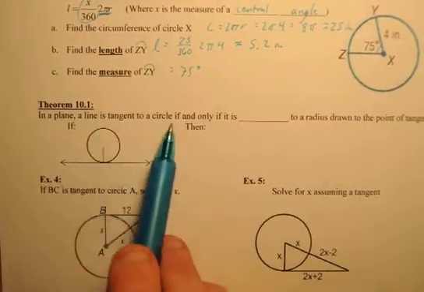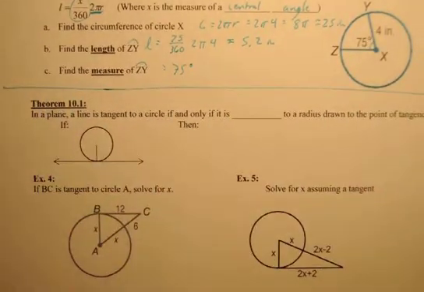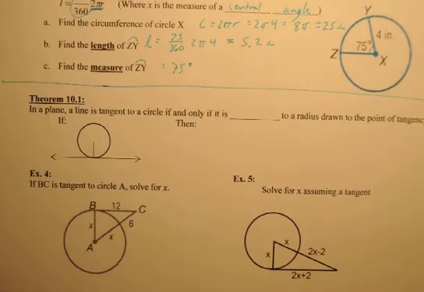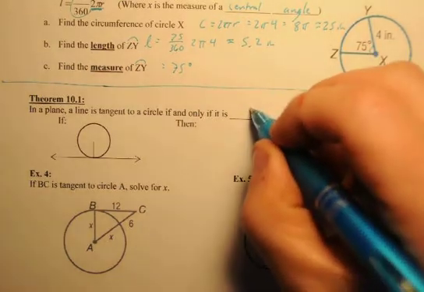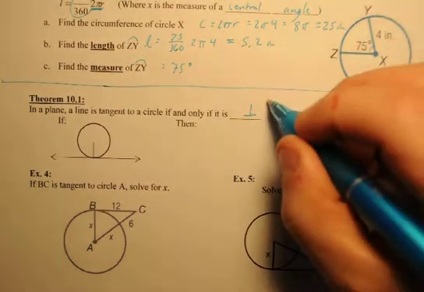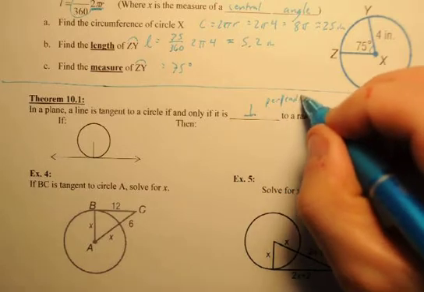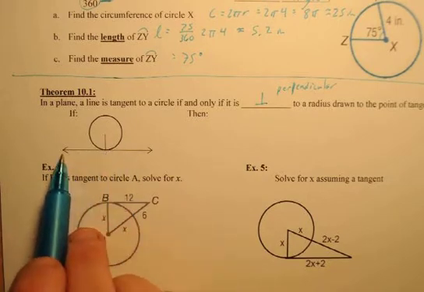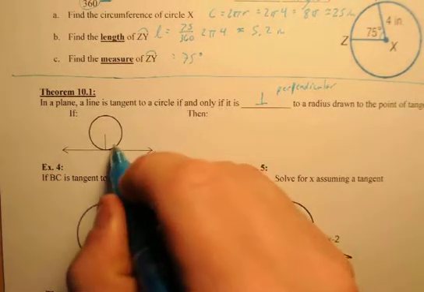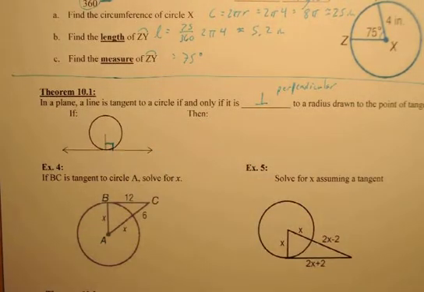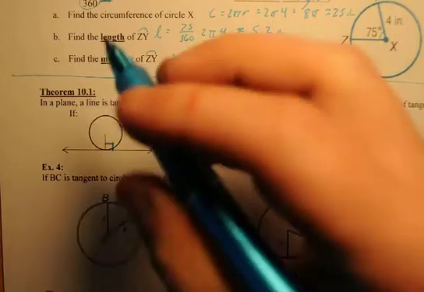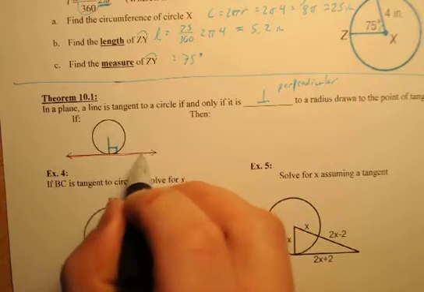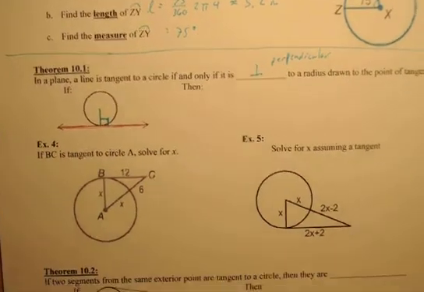In a plane, a line is tangent to a circle if and only... So this is now new stuff. Now we're on to some new chapter 10 stuff. In a plane, a line is tangent to a circle if and only if it is perpendicular. Alright, so if we've got a radius and it is a tangent, here's the then. The then is that has to be a right angle. The radius and the tangent will always make a right angle. You can count on that.